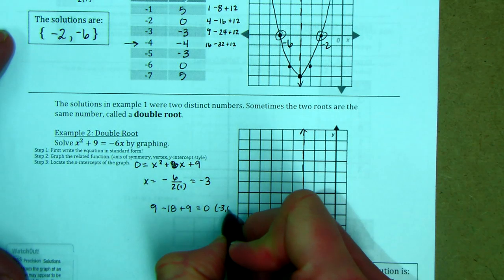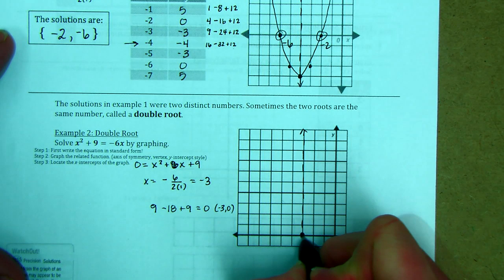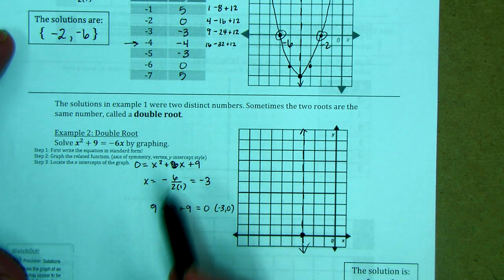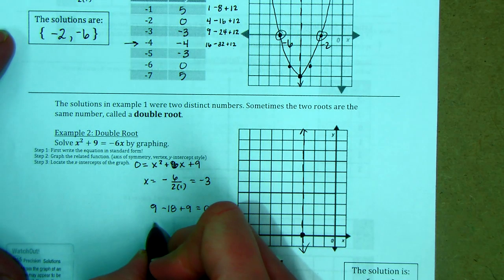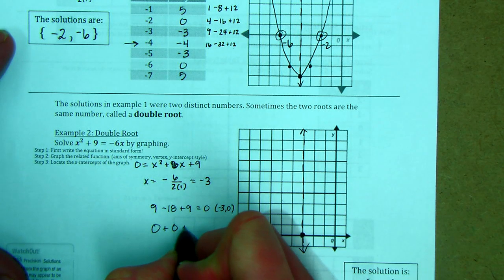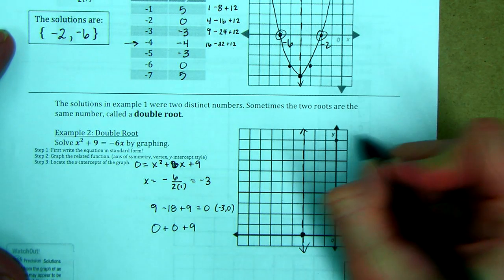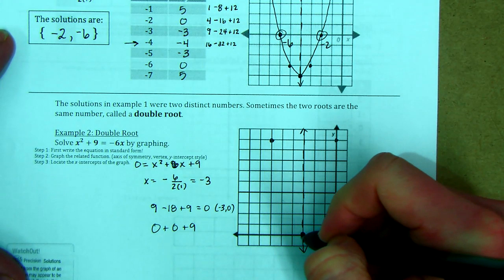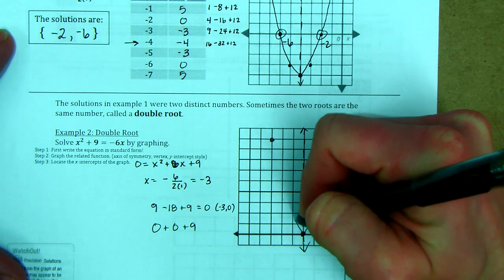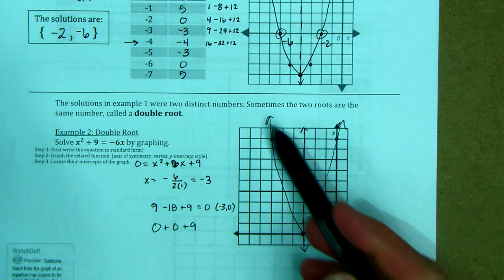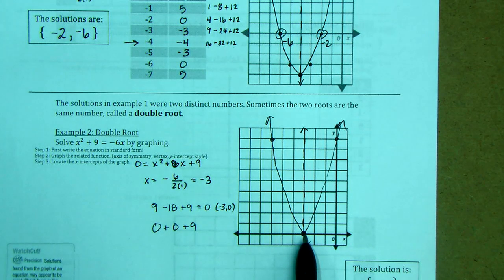Now plug in 0 to find my y-intercept. If I plug in 0, I get 0 plus 9, so 9. It's going to also work over here. And I really prefer more points, but I'm going to stop there because what I'm looking for is where does our parabola cross the x-axis? And I kind of knew from the get-go that my vertex was on the x-axis, so I only have one solution, but it is a double root solution.